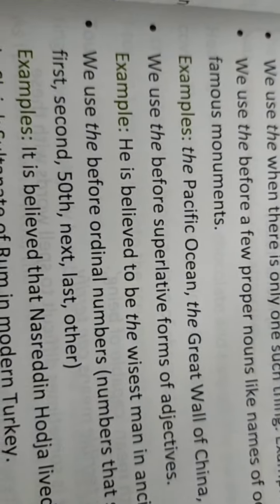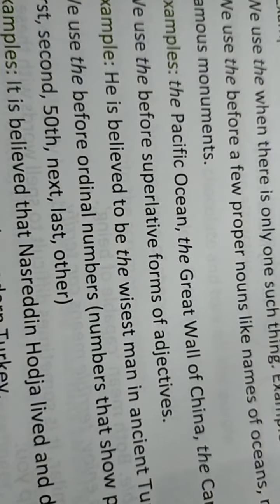And we use the before a few proper nouns like names of oceans, rivers, islands, and famous monuments, like the Pacific Ocean, the Great Wall of China, the Caribbean islands. We know about these places, right? And they are oceans, rivers, islands, etc. We use the before superlative forms of adjectives.